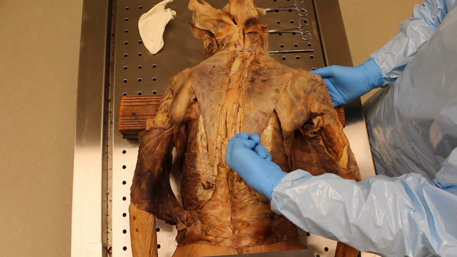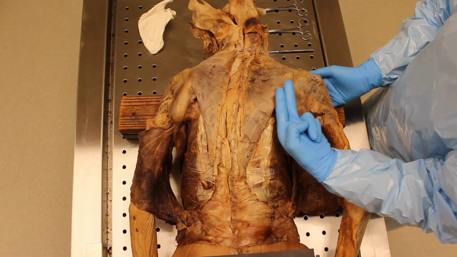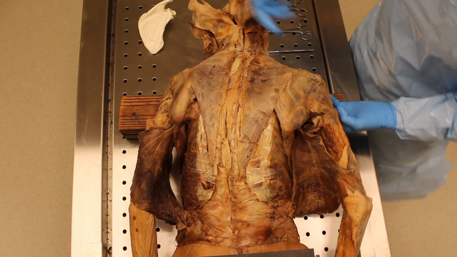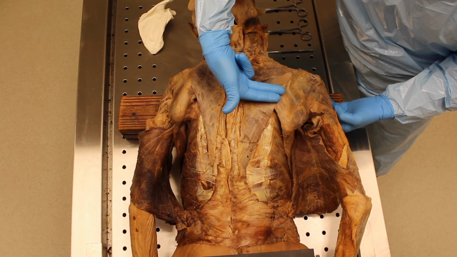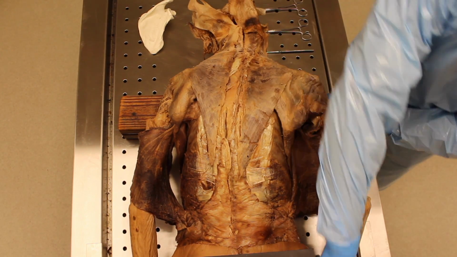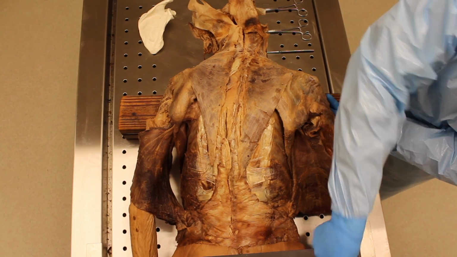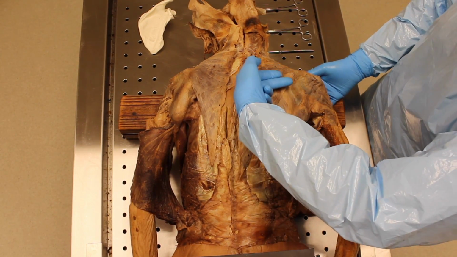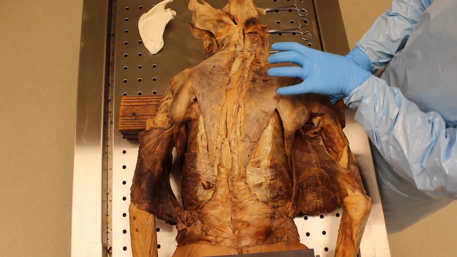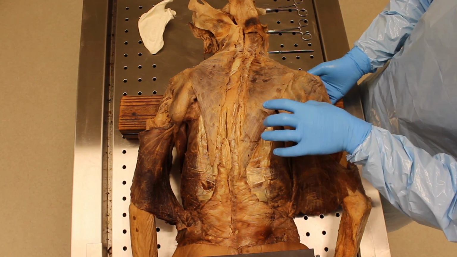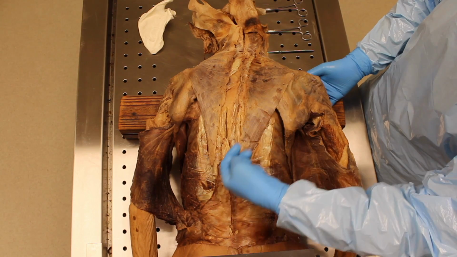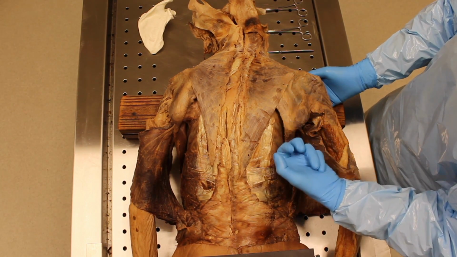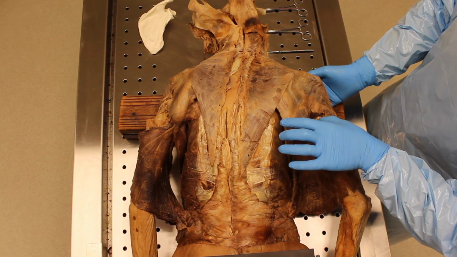If I'm going to pull in this direction, part of that muscle is going to act in the vertical direction like this, and the other portion of it is going to act in the horizontal direction like that. So we're going to end up doing both of those things at the same time. So as I pull down and I pull medially, the scapula is going to move down and in, and down and in, which will give us that oblique line of action. So those movements, if I pull the scapula down, that's depression of the scapula.